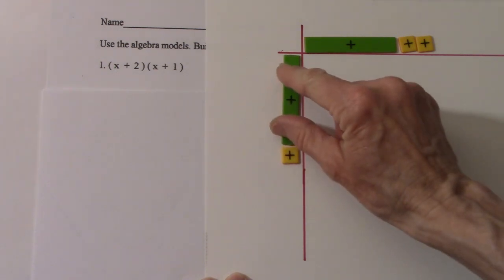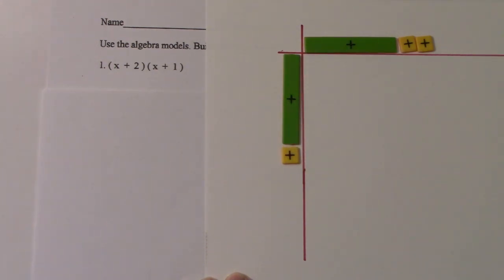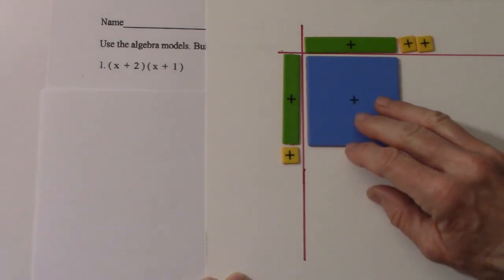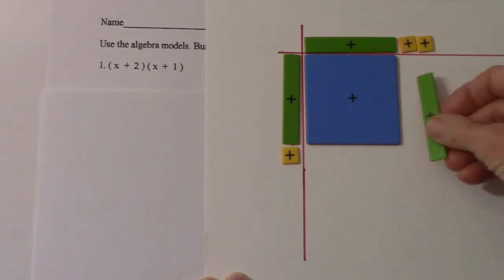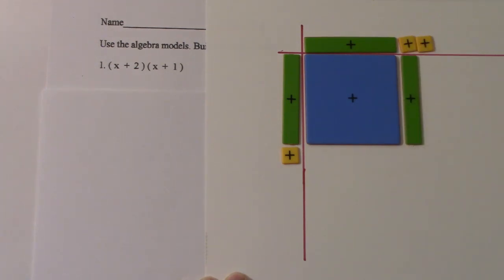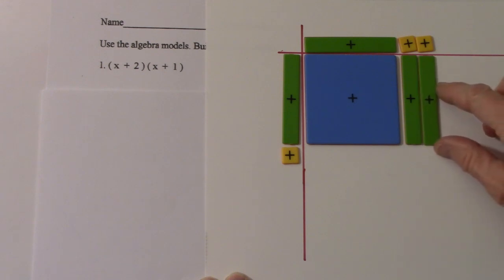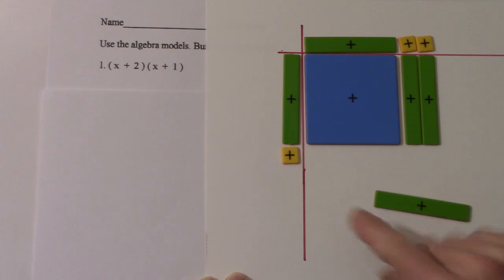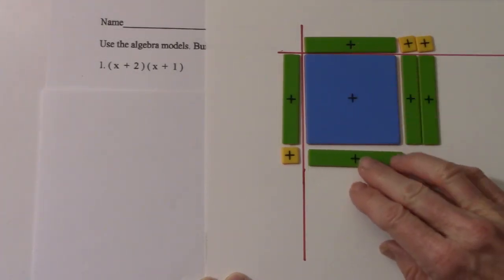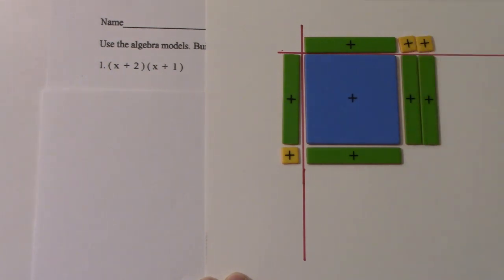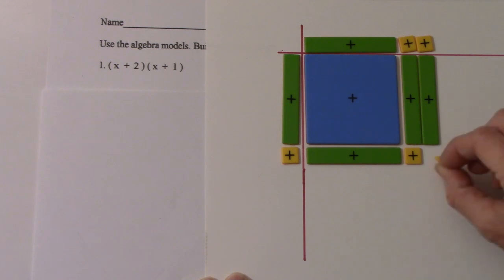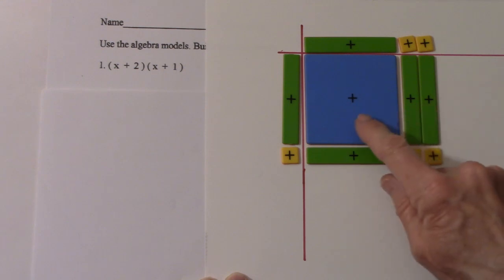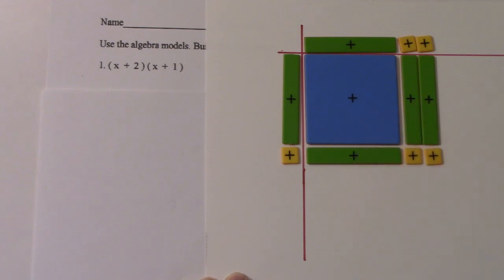on the side, vertical. So I have x times x, and that gives me positive x squared. I have x times 1, and that gives me an x. I have x times 1, and that gives me x. And I have 1 times x, and this gives me x. And 1 times 1 is 1. And 1 times 1 is 1. So my answer is right in here, which is x squared plus 3x plus 2.